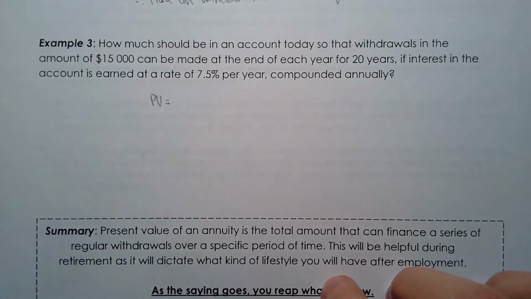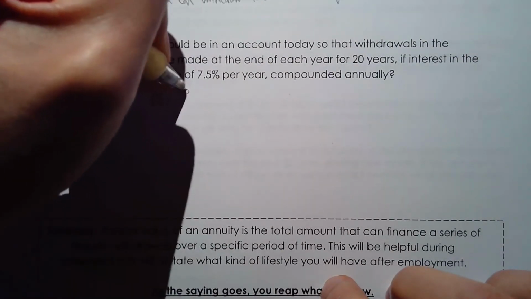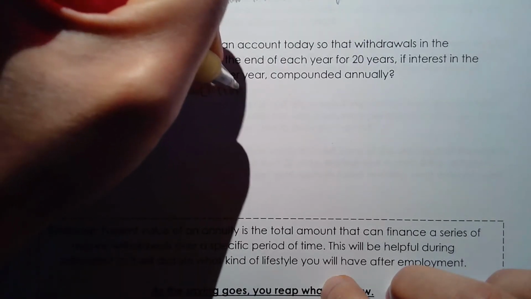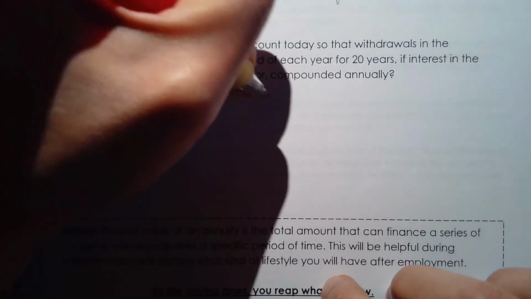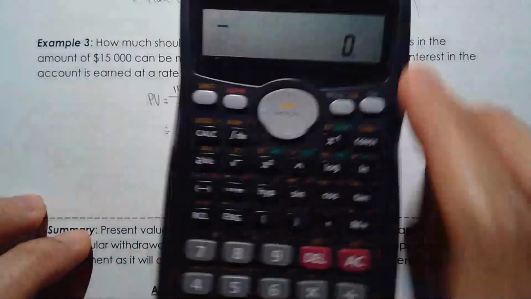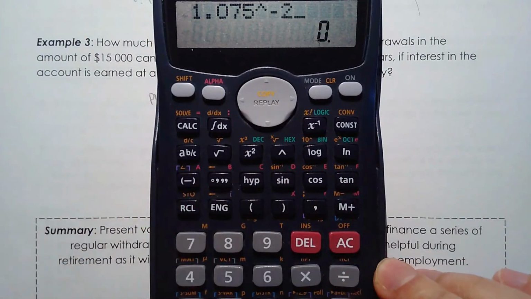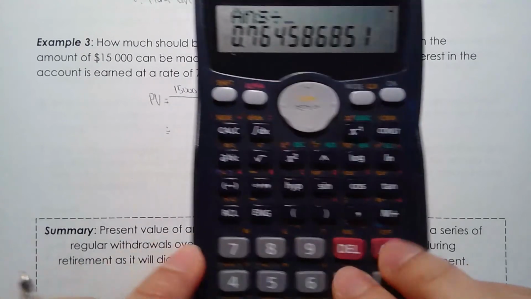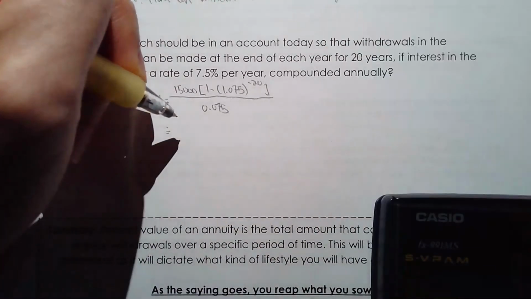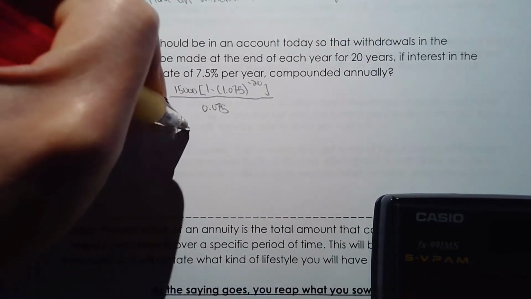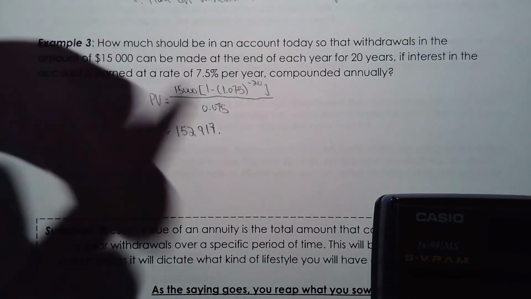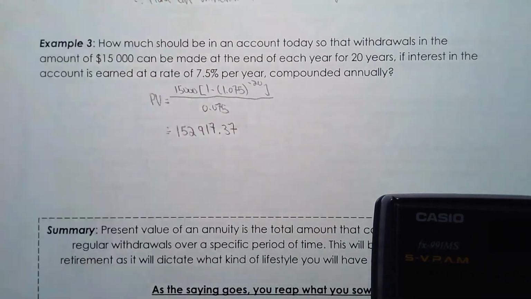So to find the present value of the annuity, and it's compounded annually. So what are we looking at here? We're looking at $152,917.37.